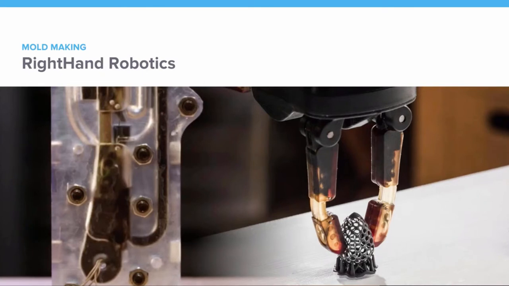So this is a great example of real world use of molds, and I'm going to talk about them a little bit later when I get into digital direct manufacturing at the end of the talk.